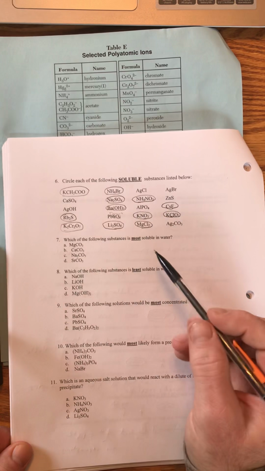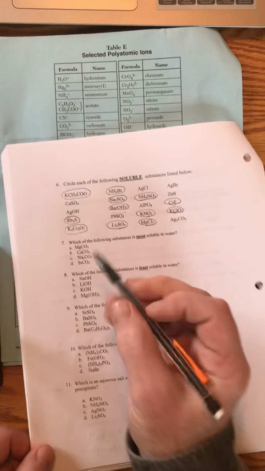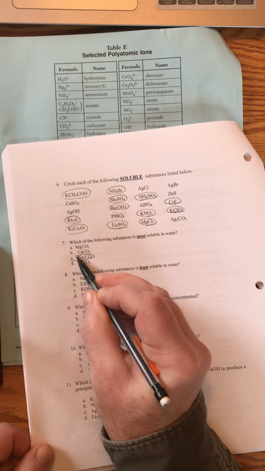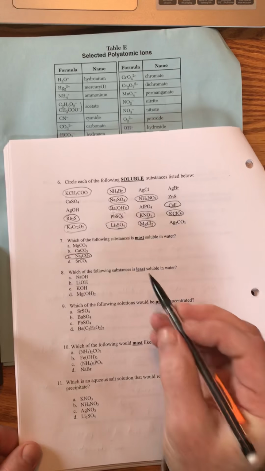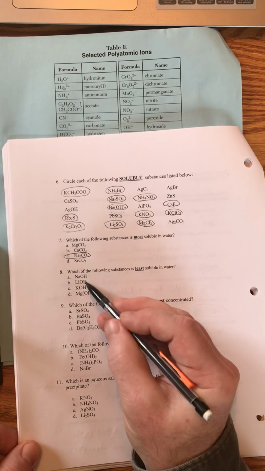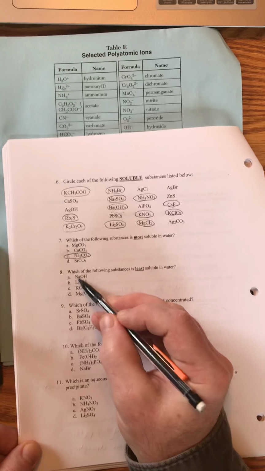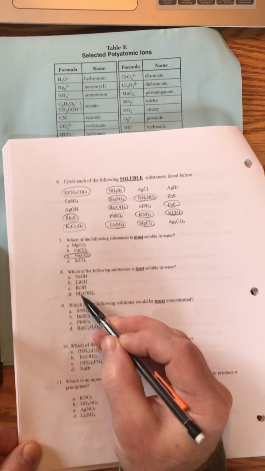Most soluble in number 7, well, they're all carbonates. They're mostly insoluble, but sodium is group 1. Least soluble. Hydroxides don't like to dissolve, but group 1, they'll all dissolve. Magnesium is group 2.